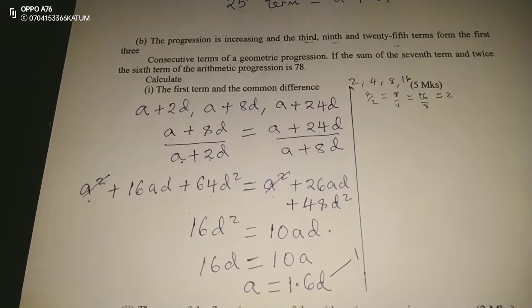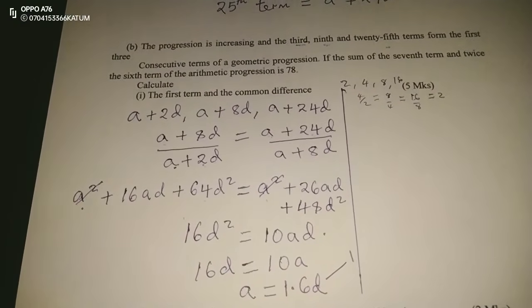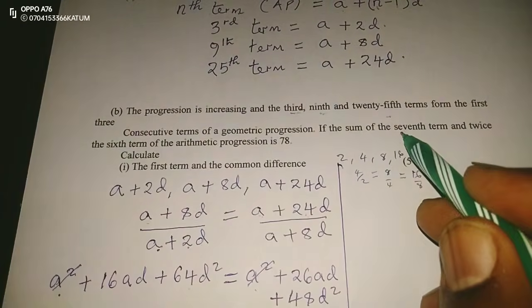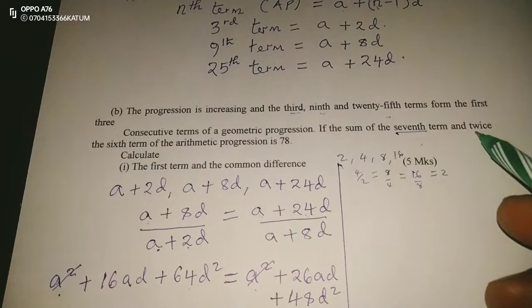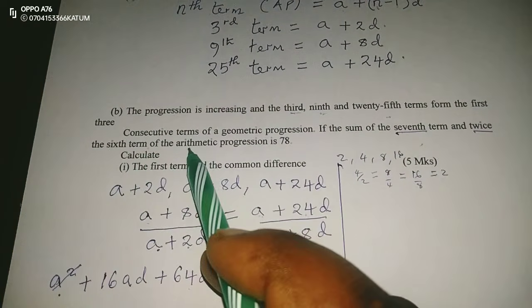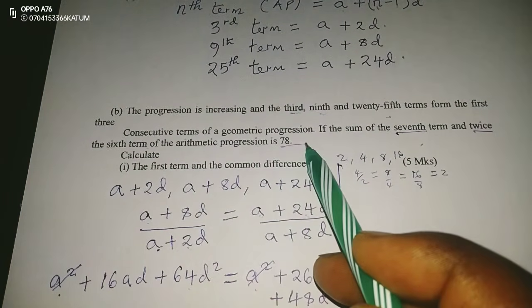Now we can go to another piece of information, which says that the sum of the 7th term and twice the 6th term of the arithmetic progression is 78.